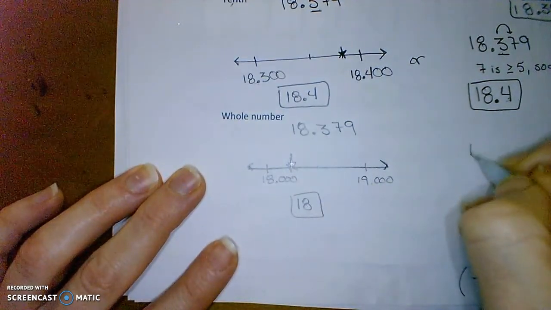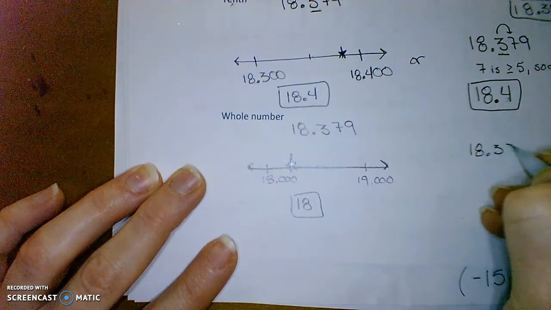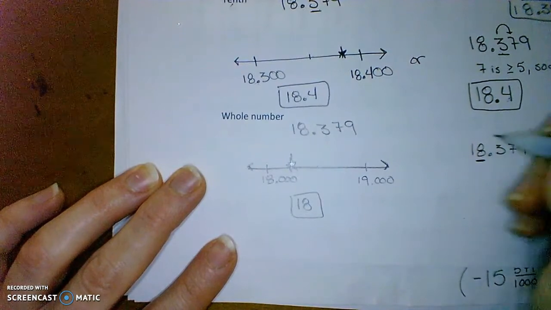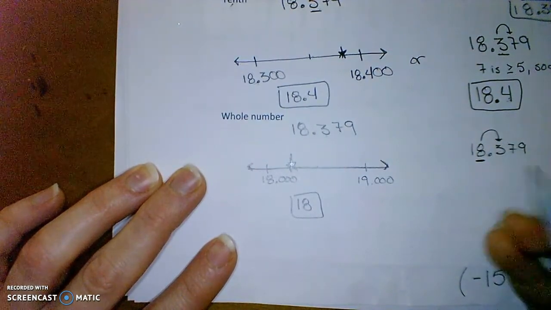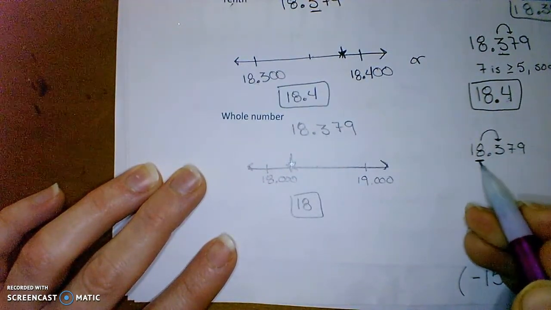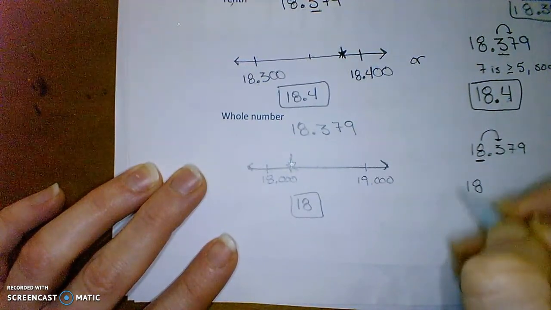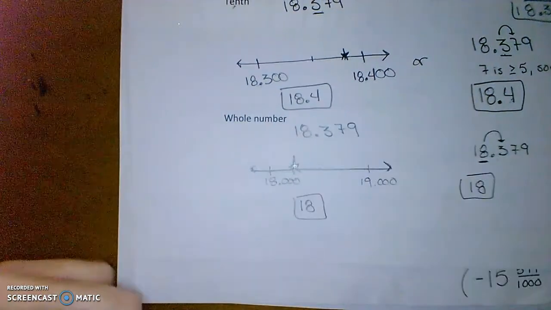Let's look at that with the other method, 18.379. If I'm rounding to the nearest whole number, that's the ones place. Consider the digit just to the right of it. It's less than 5, so that rounds me down, which means I keep this digit the same. Same answer whatever method you use.